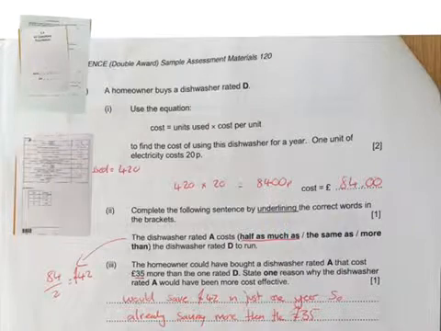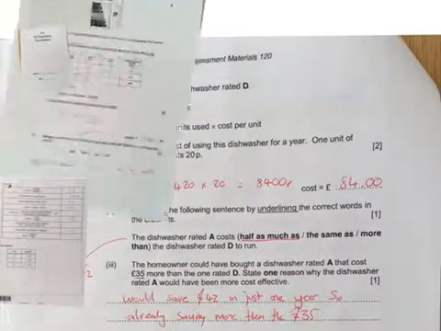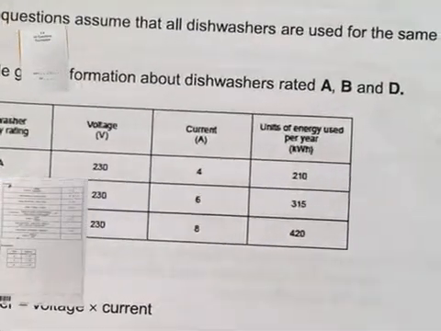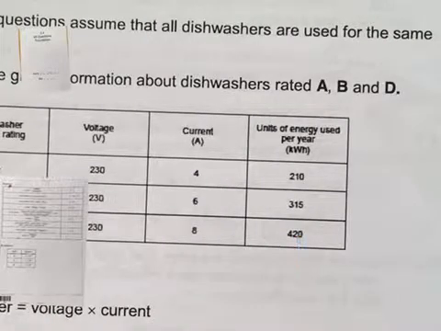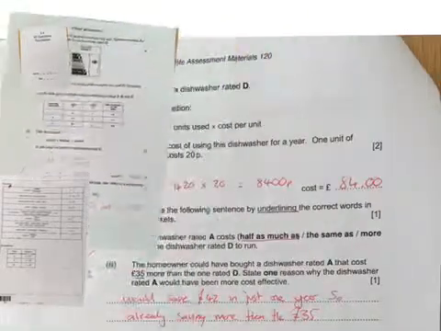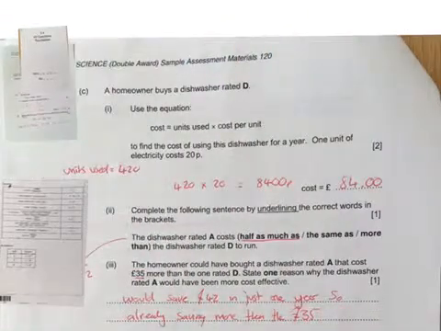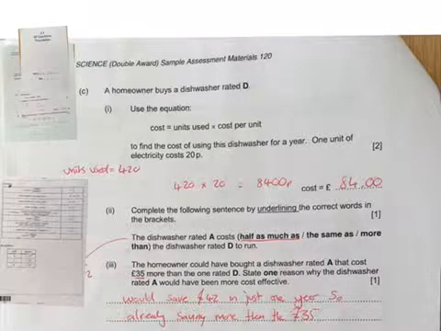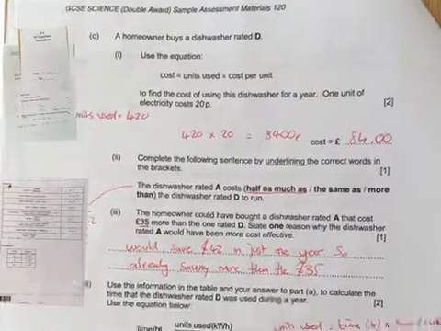We need to underline the correct words or the sentence. So dishwasher rated A costs half as much, the same, or more. Well, it is half as much because when I look at the table, 420 units for dishwasher D, and then dishwasher A is 210. So that is half. Half of 420 is 210. Therefore, if the cost per unit is the same, which it is, it's going to be half as much. So half of £84 is going to be £42.